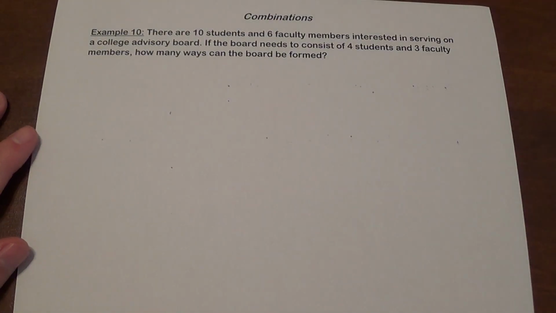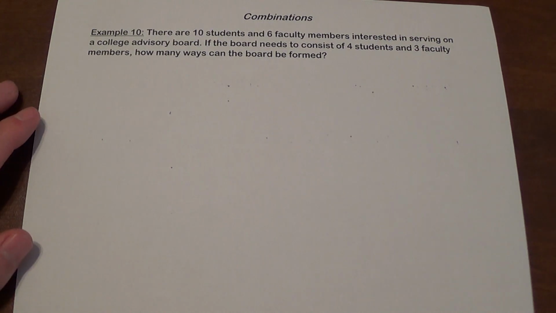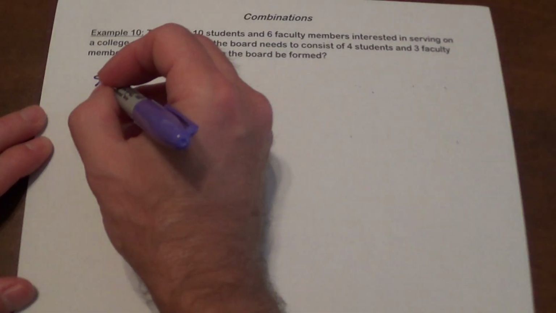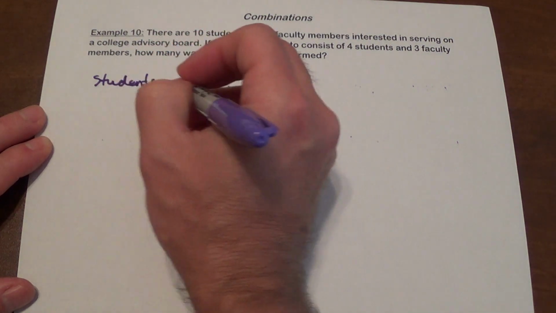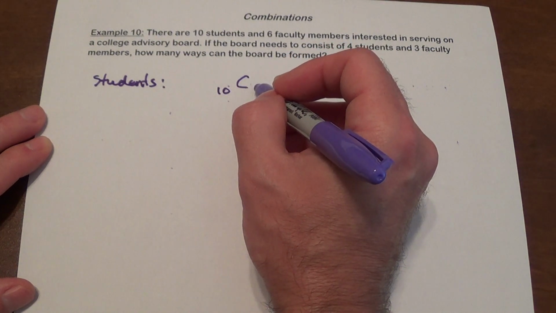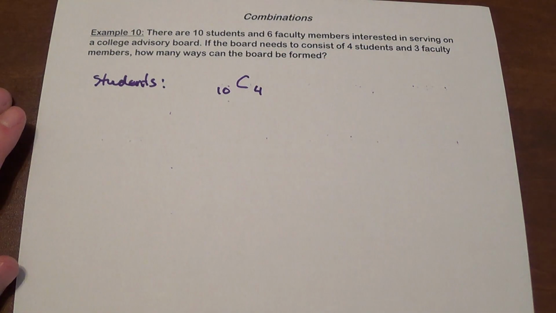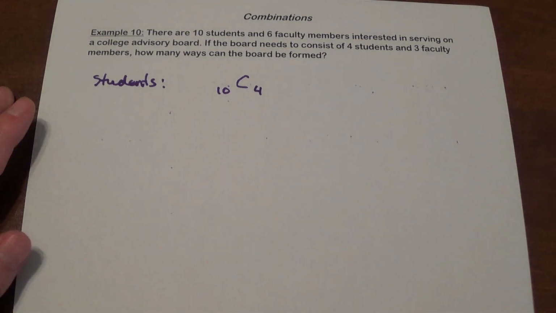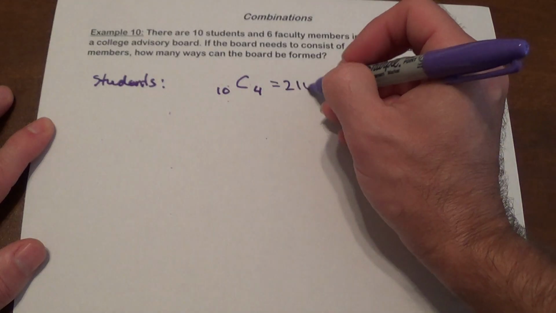There's one more. There are 10 students and 6 faculty members interested in serving on the college advisory board. If the board needs to consist of 4 students and 3 faculty members, how many ways can the board be formed? It's exactly the same situation. Let's take a look at the students first. I'm not going to spell it out like I did in the other problem. We have 10 students that want to do it, and there are 4 that we need. So that's 10C4, and it is going to give us 210 possibilities.